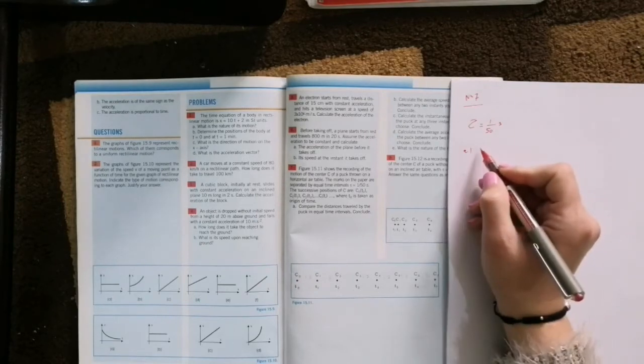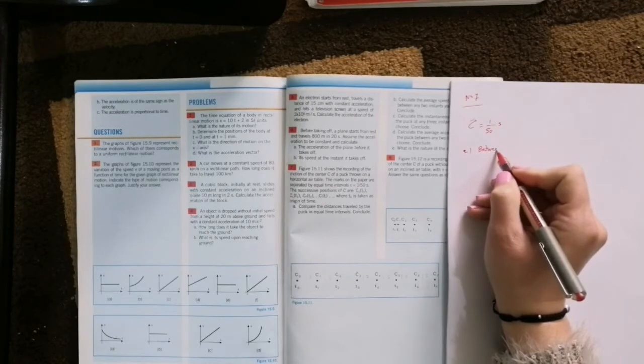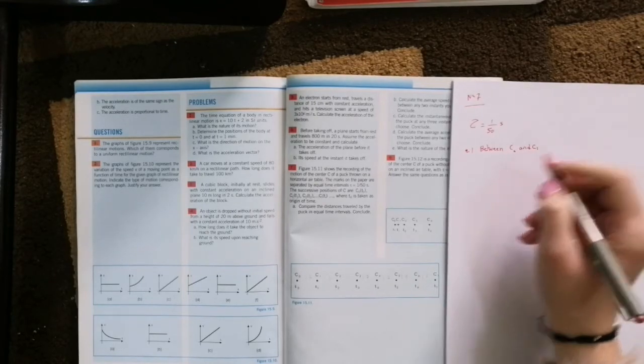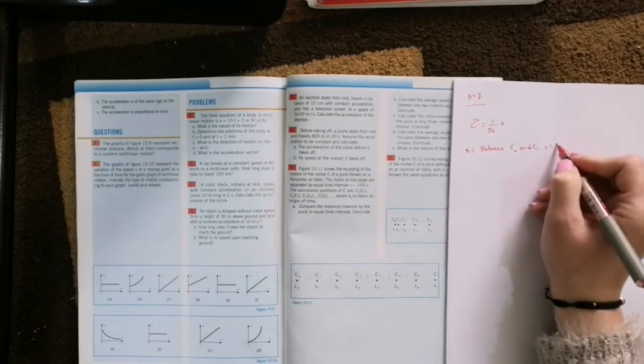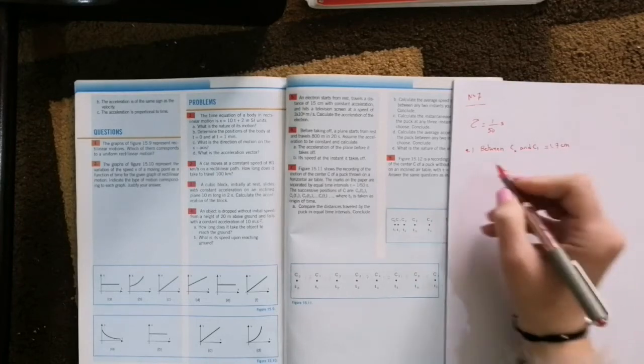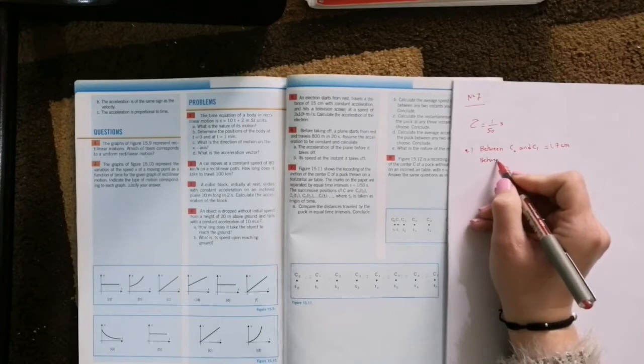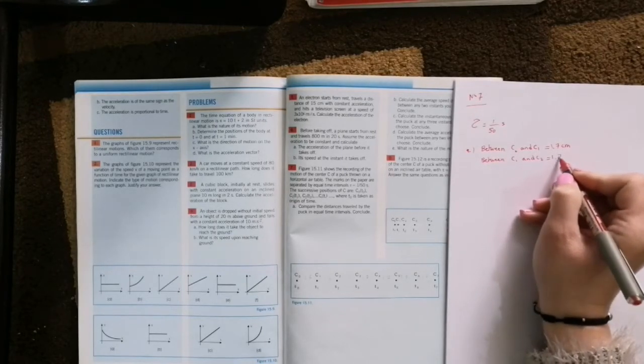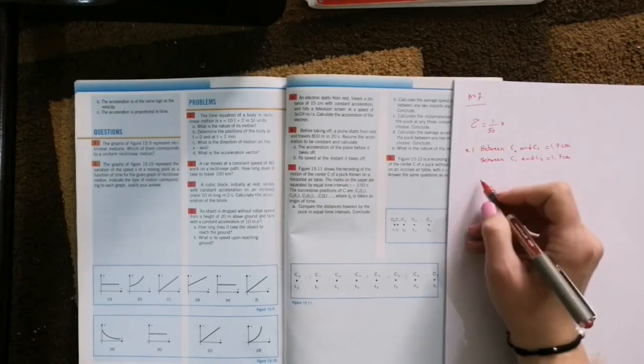So between C0 and C1, I have 1.7 centimeter. Between C1 and C2, I also have 1.7 centimeter.